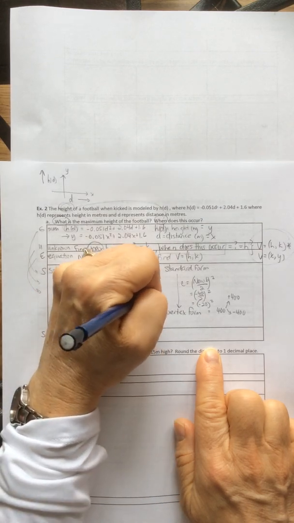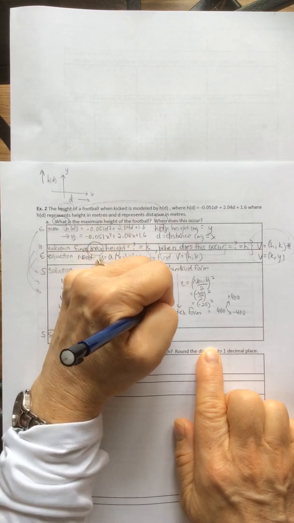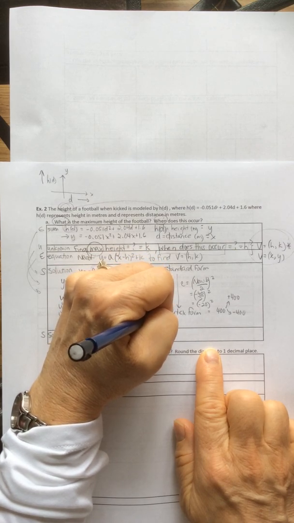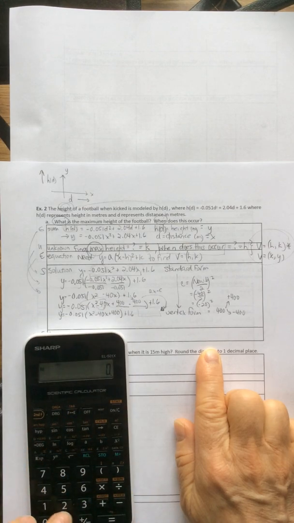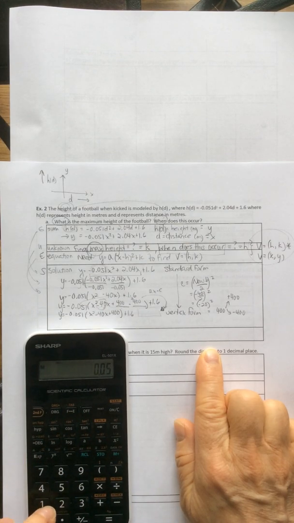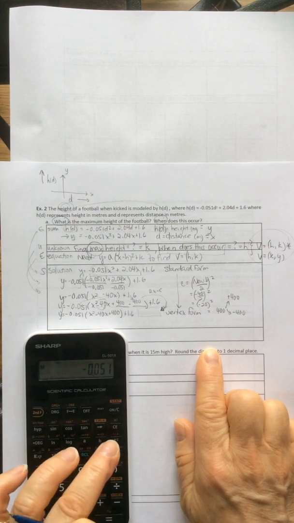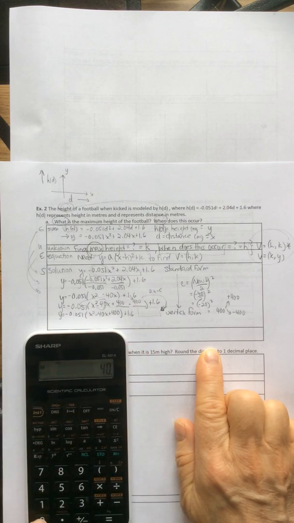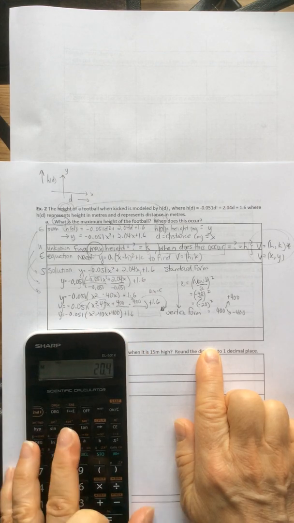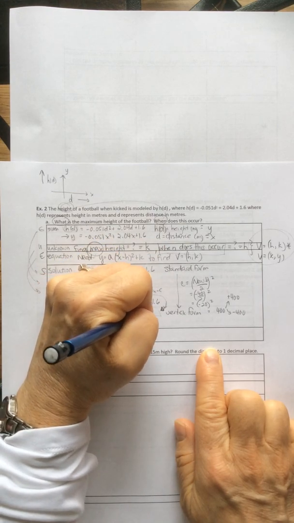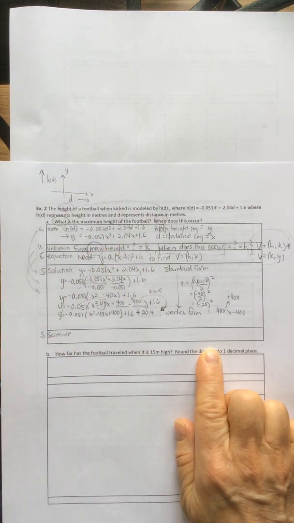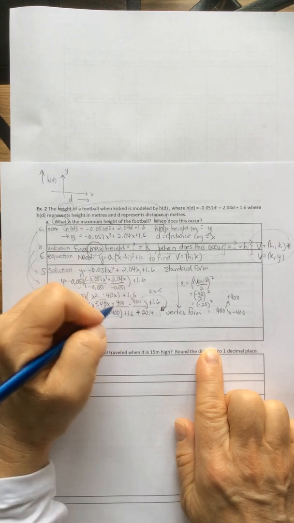Okay, so it's a times negative c, which takes me down here, right? So 0.051, which is negative, multiplied by the 400, which is negative, is 20.4 plus 20.4.